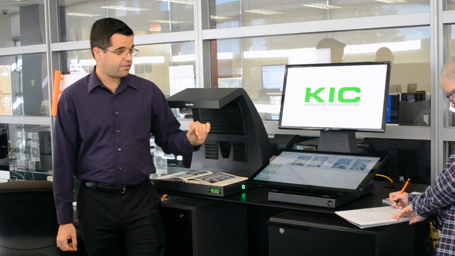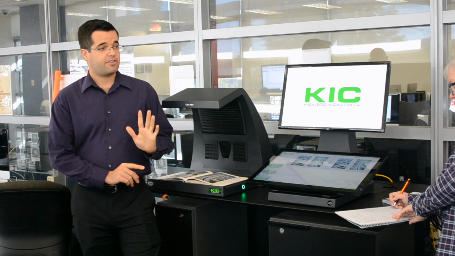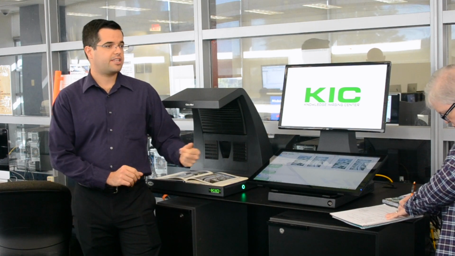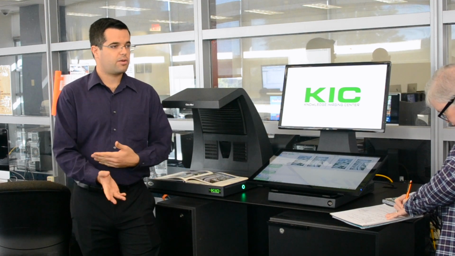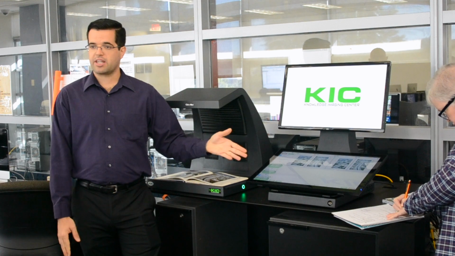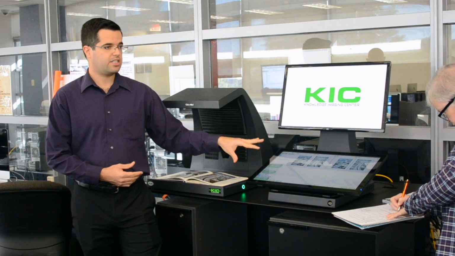Now, if I export and I forget to hit end session afterwards, after 5 minutes, it will time out and automatically end the session. Or if I'm scanning and I take a phone call and I walk away from the scanner, after 5 minutes, it will automatically close the session and go back to the default idle screen.